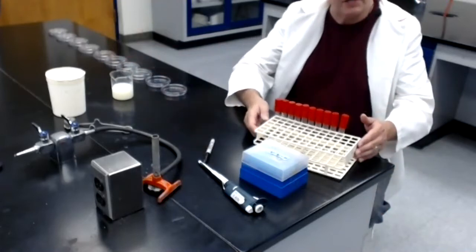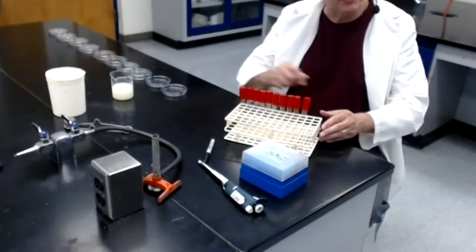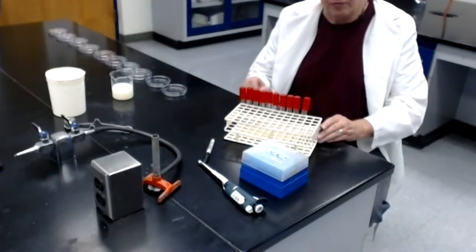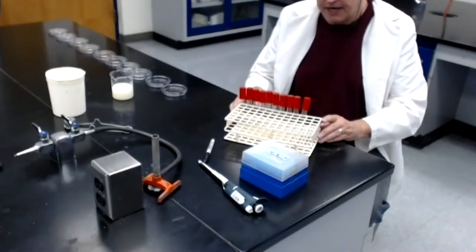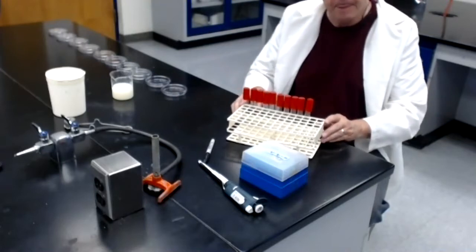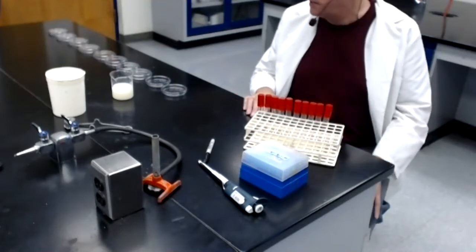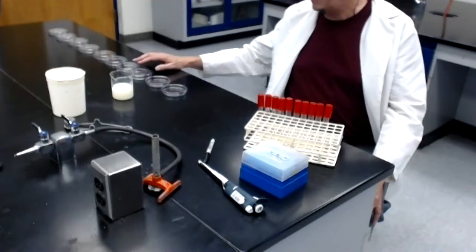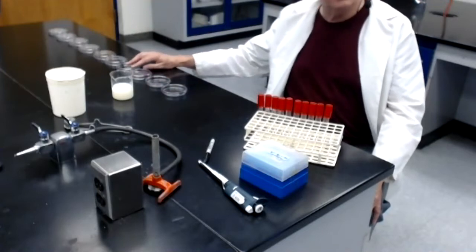I have a series of 10 tubes. You'll notice they have the red caps on them. These are going to be our dilution tubes. Each of these tubes contains 9 mils of sterile water. In addition, I have laid out 10 empty sterile Petri dishes.